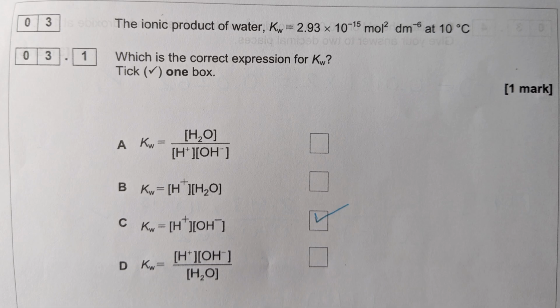For this next one, it's just asking us which is the correct expression for Kw, and it's the one with the concentrations of hydrogen and hydroxide ions multiplied together. Water isn't included in the Kw expression because its concentration remains virtually unchanged. The expression is simplified without the need to include another constant. And since Kw is a type of equilibrium constant, remember, typically we don't include any pure liquids such as water.